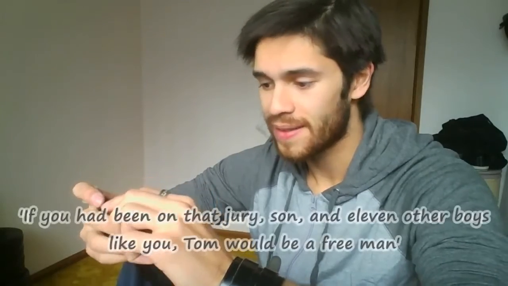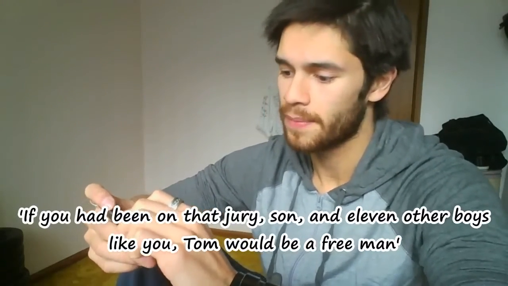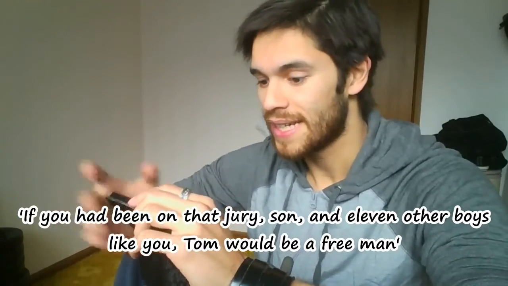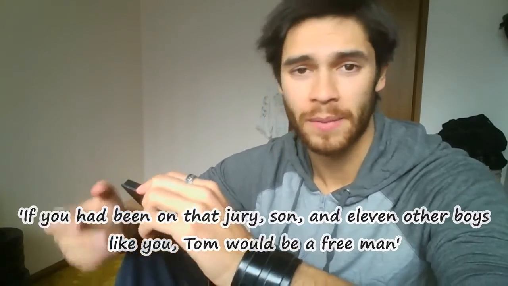And Atticus even said a similar thing to Jem near the end of the text. He said, "If you had been on that jury, son, and 11 other boys like you, Tom would be a free man." So even that quote there, which is, oh my god, so sad by the way, it's heartbreaking, it shows that a child's understanding, a child's perspective is, a lot of the times, purer than adults. And it's that purity that Harper Lee creates so damn well in her perspective through Scout's voice.